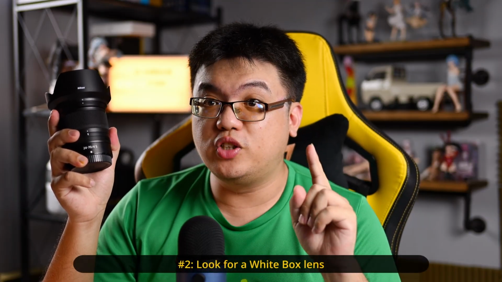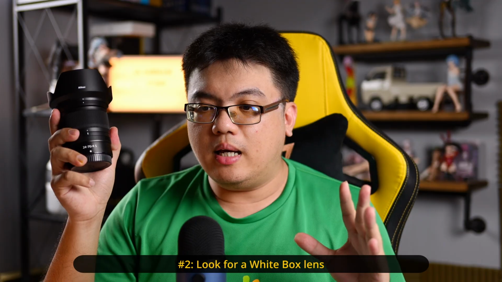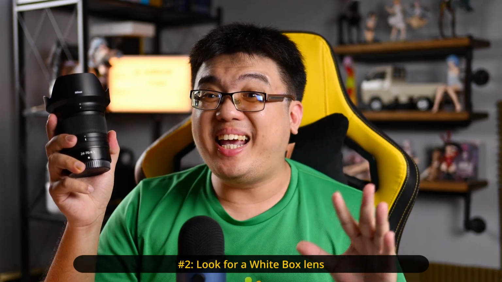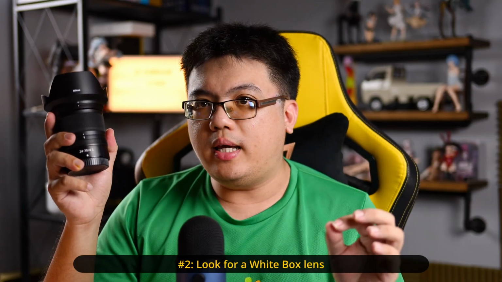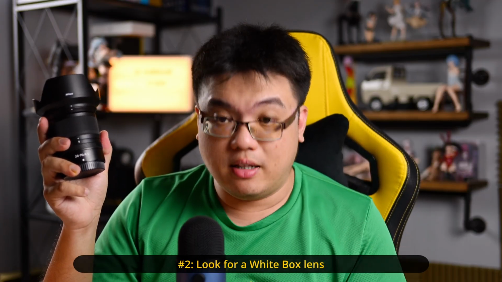The second option, and this will save you a lot of money, is to buy a white box version of this lens. So basically, a white box lens applies to kit lenses maybe, the 24 to 70 like this one, 24 to 120, and sometimes the 24 to 200 as well. A white box kit lens is a lens that does not have its own original packaging because it was taken out from a kit.